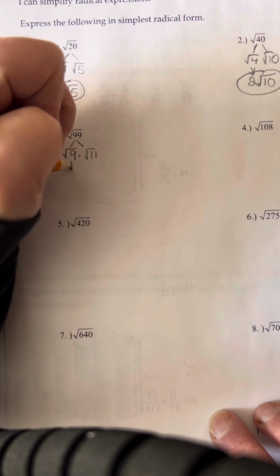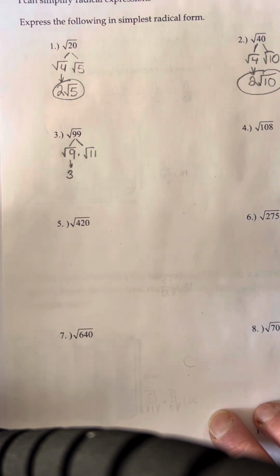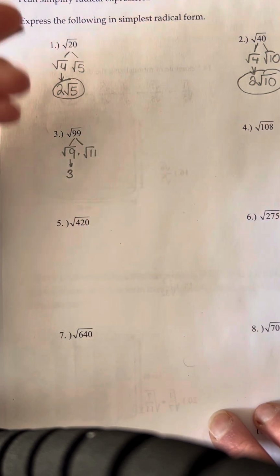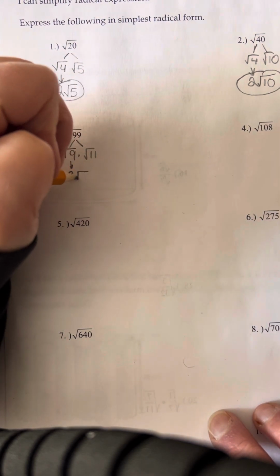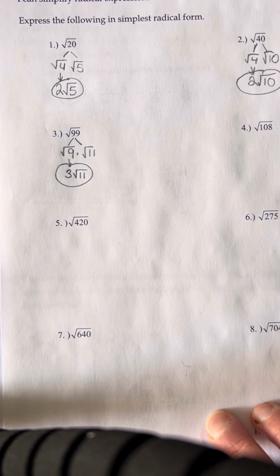So 9 square rooted is going to be 3. So 3 times 3 is 9. And then 11 is a prime number, so nothing, and it's not perfect. So therefore, my finalized answer for that would just be 3 root 11.